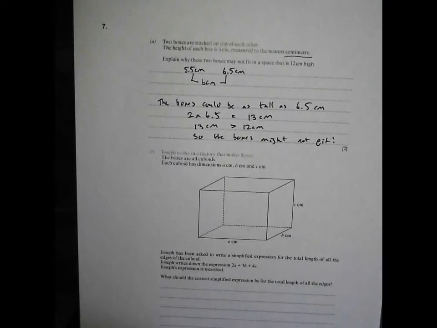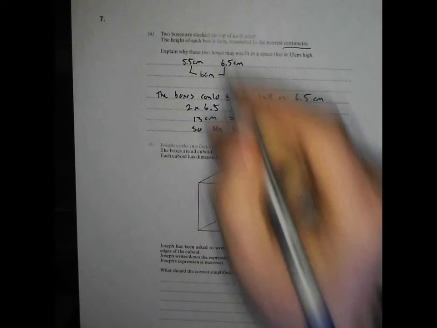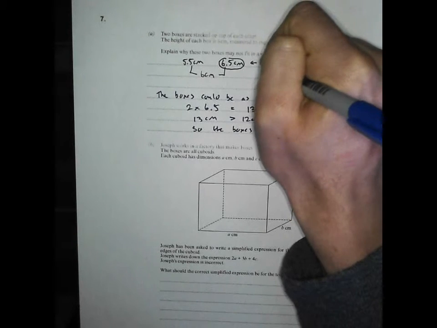And I help myself to 2 marks by setting it out really clearly like that. If you want to impress them a little bit, you could put a little label to that and say that that's the upper bound, but I think you'll get the 2 marks anyway.